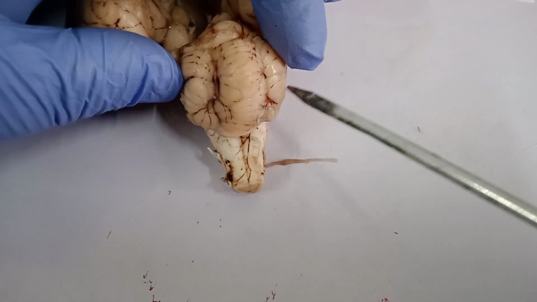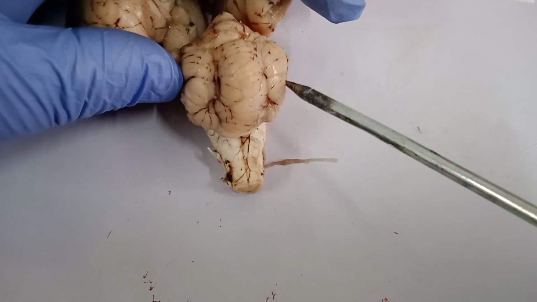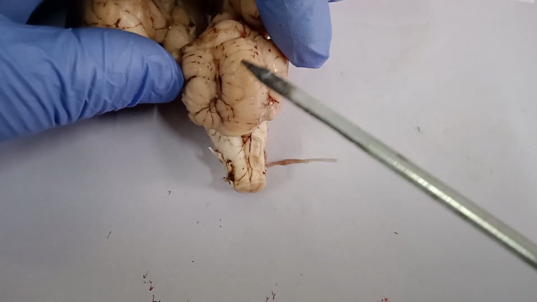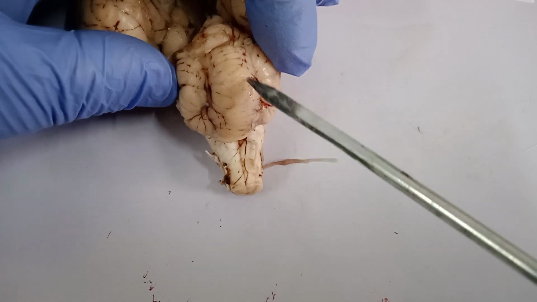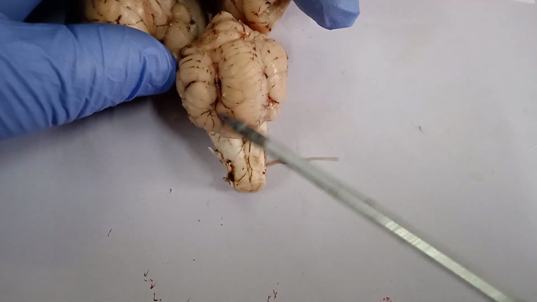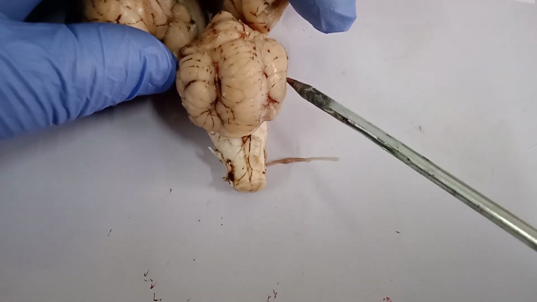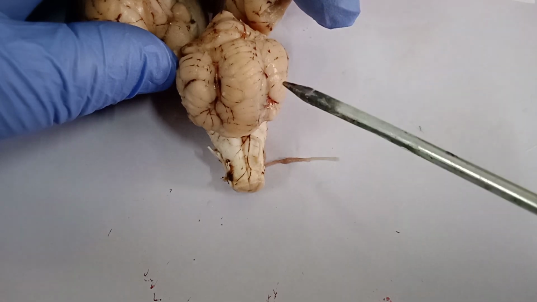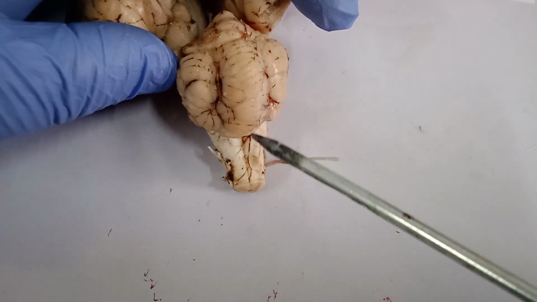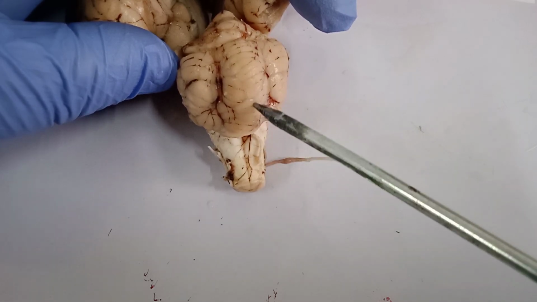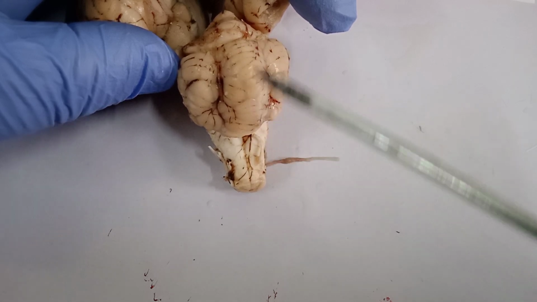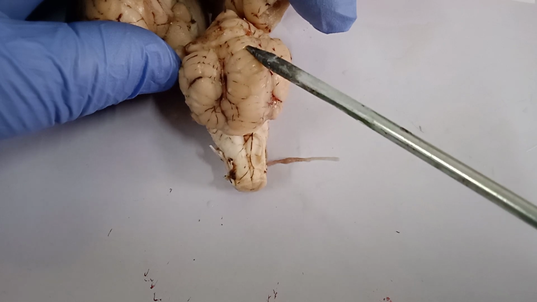And there are two lateral lobes, one on each side. So altogether there are three divisions. One is the central one, resembling a worm, known as the vermis, and two lateral divisions. These two lateral divisions are called the lateral cerebellar hemispheres, and the central one is called the vermis. You can see small folia resembling the body of a worm. That's why it is called a vermis. You can see one folia here, one here.